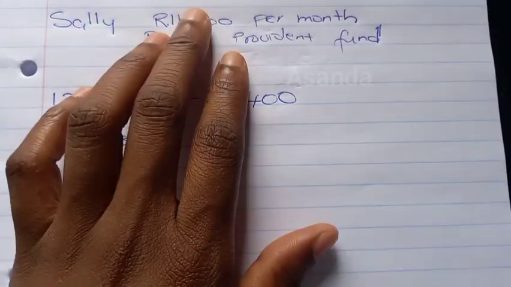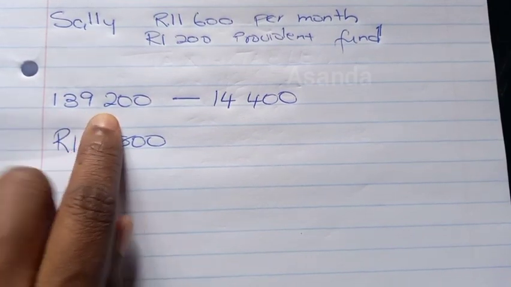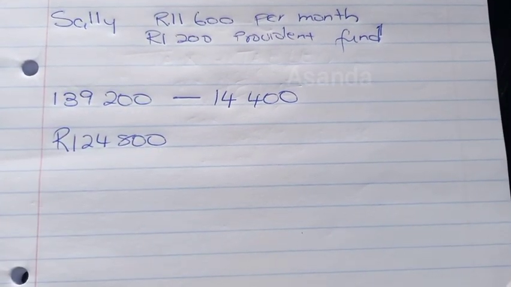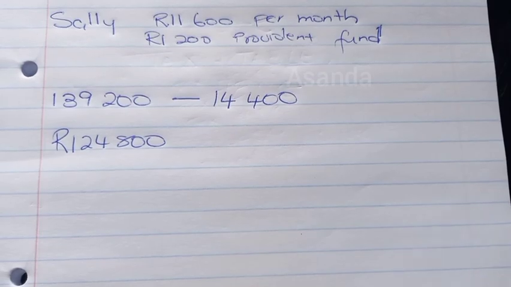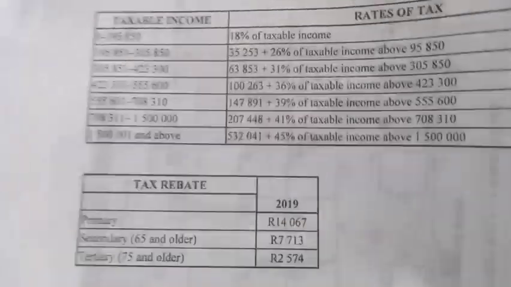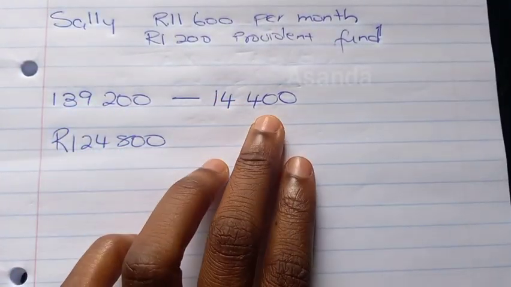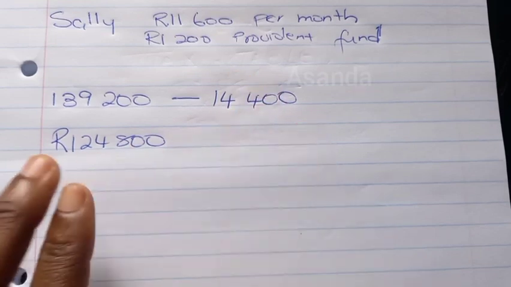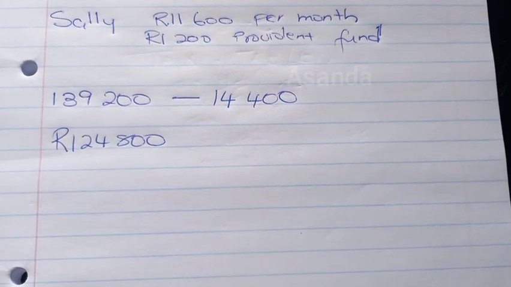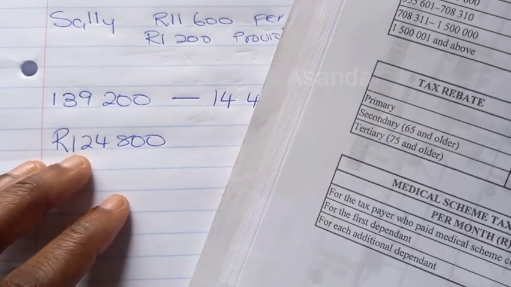So Sally earns 11,600 Rand per month, and per year she earns 139,200. Why are we emphasizing the per year? This table only has annual income, the specific one that we have. So we're going to do per year, and then we minus her provident fund per year, and we get 124,800. Now we're going to use this 124,800 because that's the taxable income.